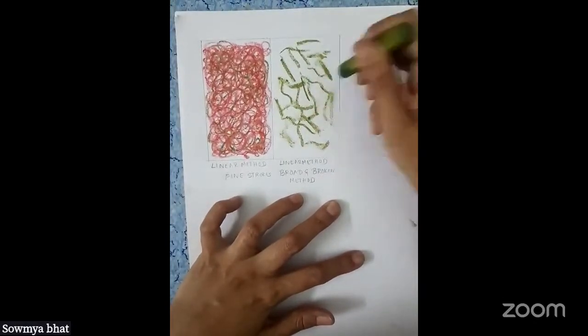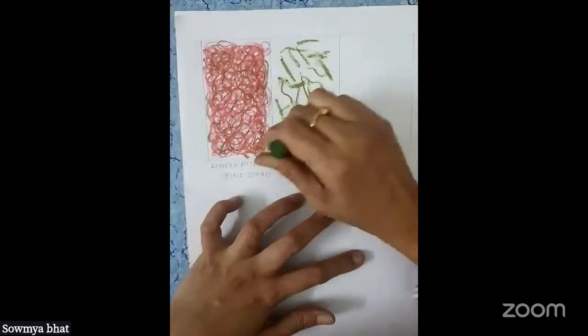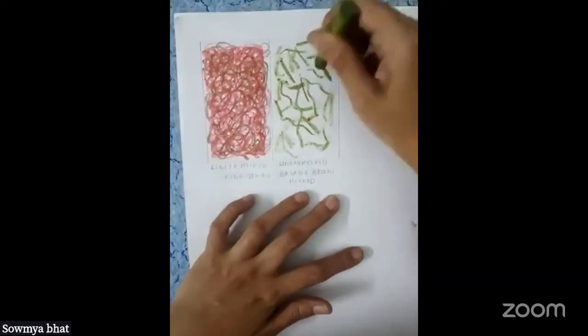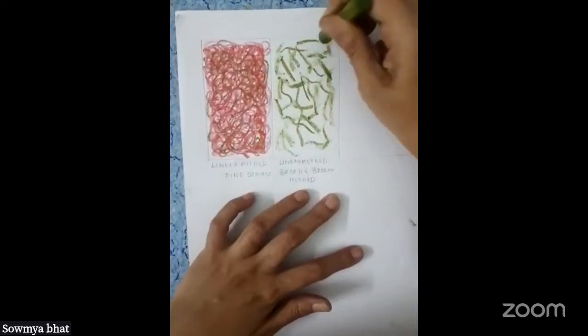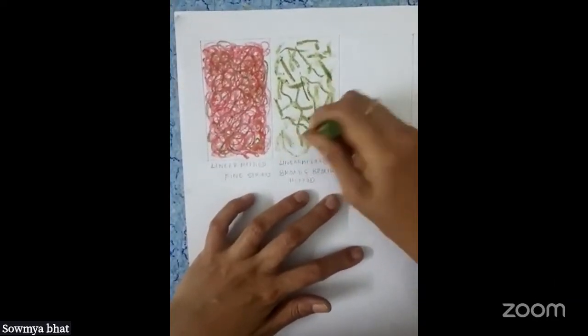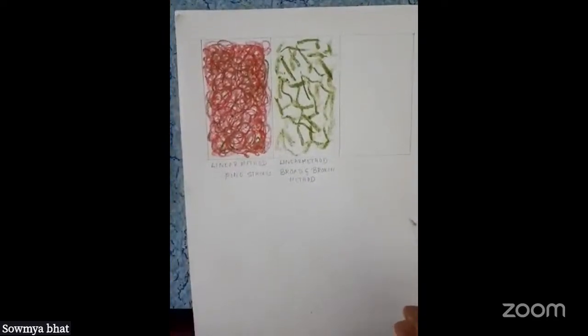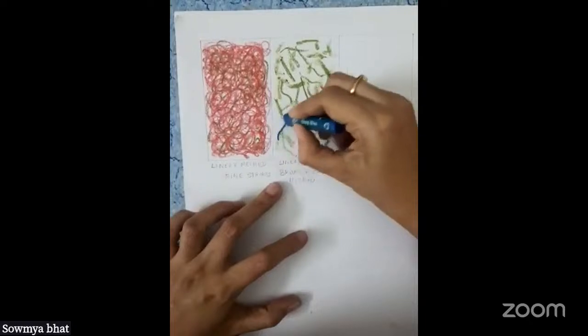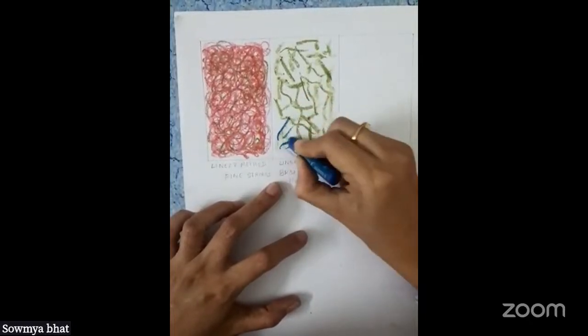This is more broad and broken. They are not straight, they are broken. And then, to give a proper definite pattern, you can use another color overlay on this. And these are random.